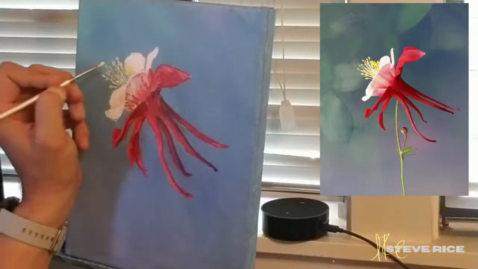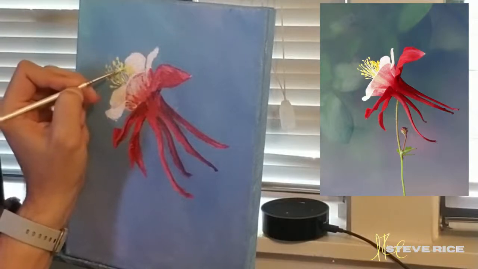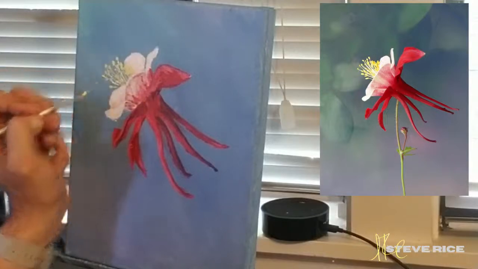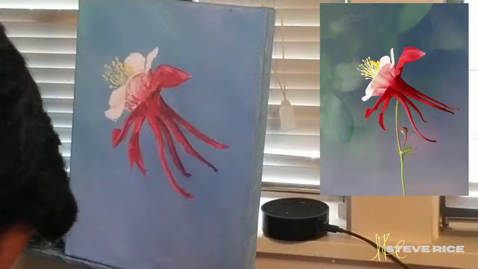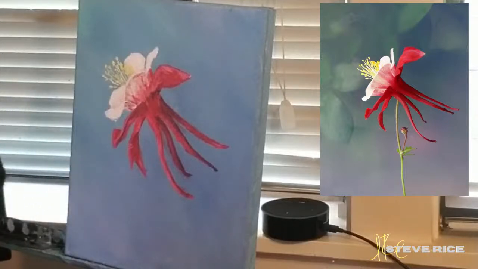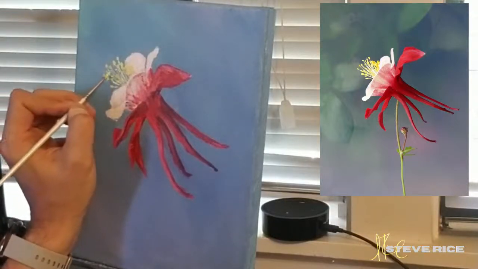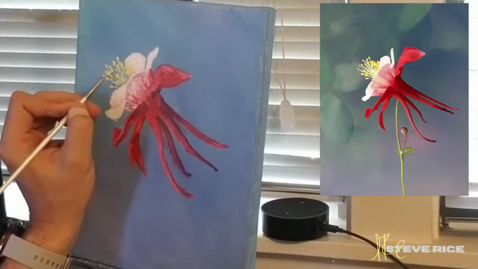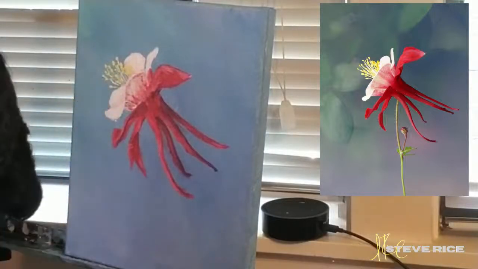I need to add some more because it's so translucent, it soaks into the canvas, and then it ends up a green instead of that yellow because it catches the blue that's behind there. So I definitely want it to dry yellow.